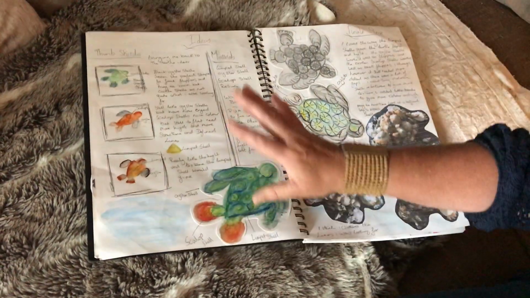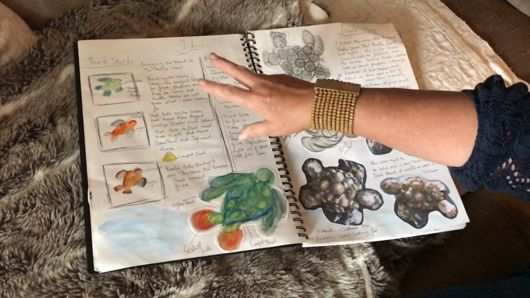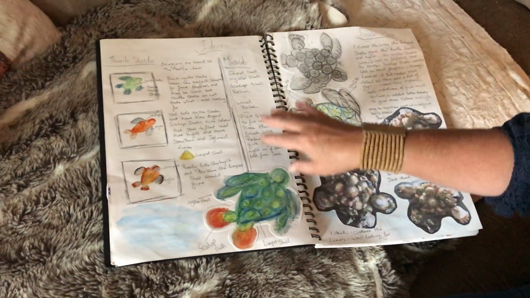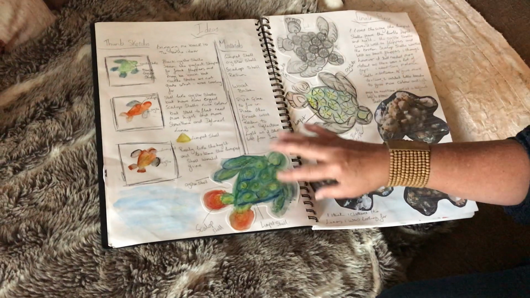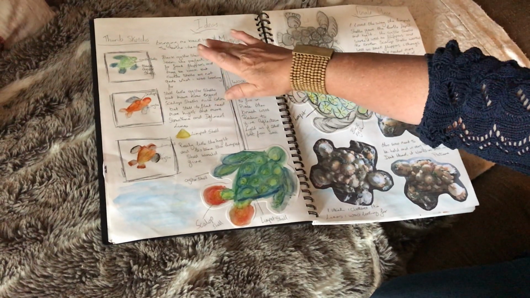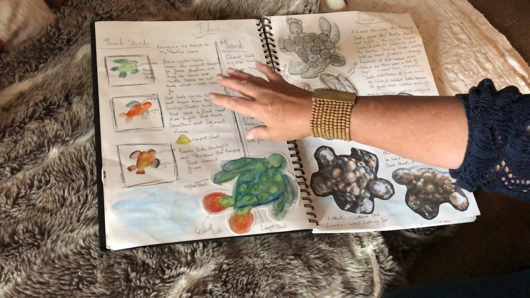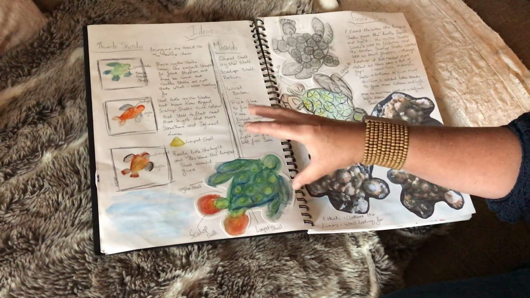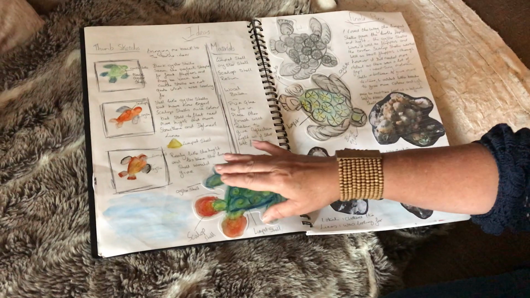So on the next page, I went back to the turtle that I had originally done some little thumb sketches of, different shades and colours and using different shells. Cockle shells and scallop shells, but I still didn't think they had the height or the look of what a turtle really looked like. So I tried limpet shells.